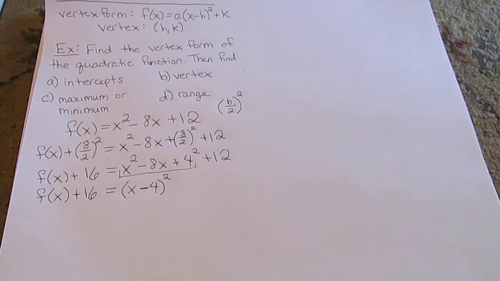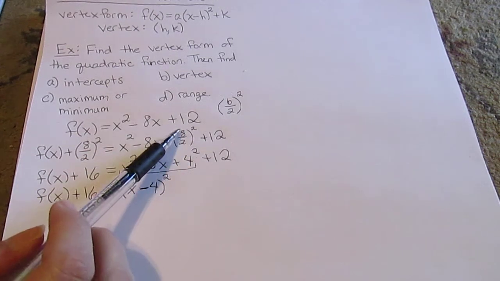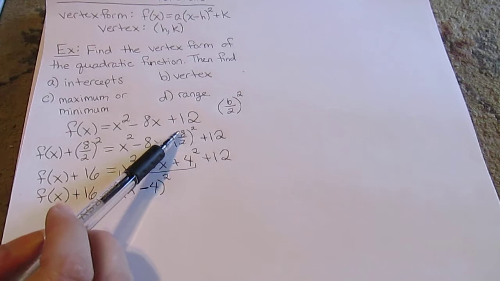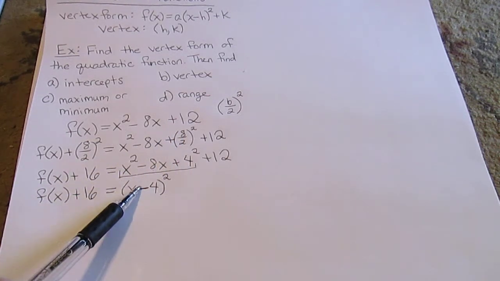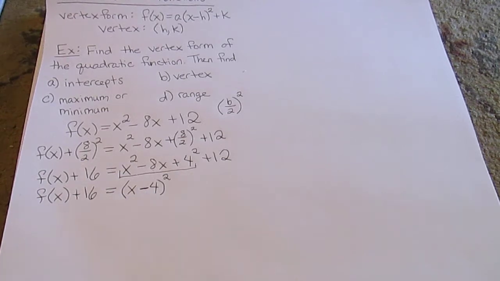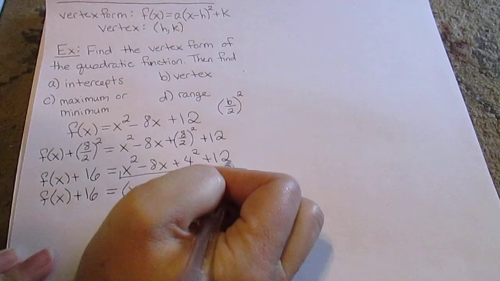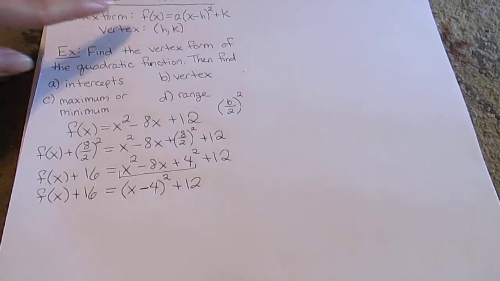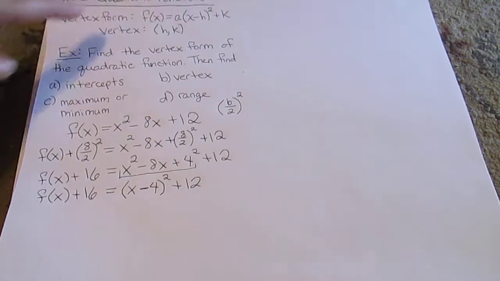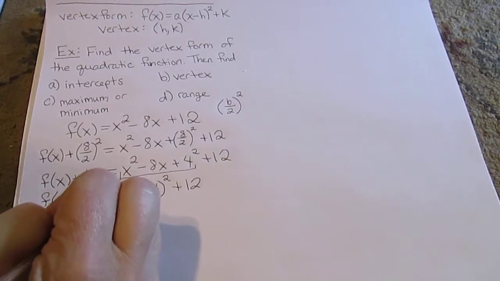Okay, so you can always go back to your factoring skills if you want to, or if you just follow this formula where you take your b over 2 squared on both sides, and you can just pull down the pieces. And then don't forget our constant here at the end. Okay, well, we're almost there. We almost have it in vertex form. We just need to get the f of x by itself. So we'll subtract 16 from both sides.